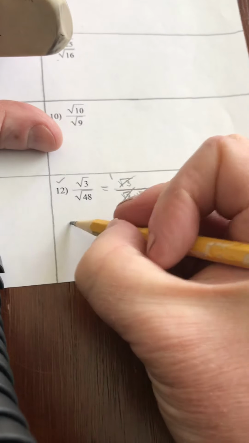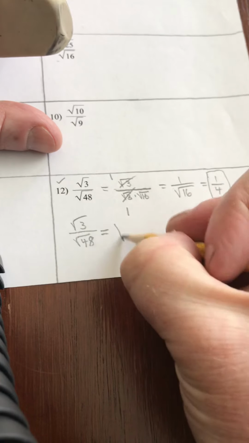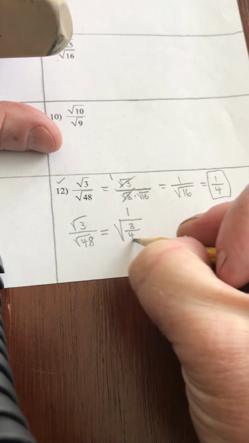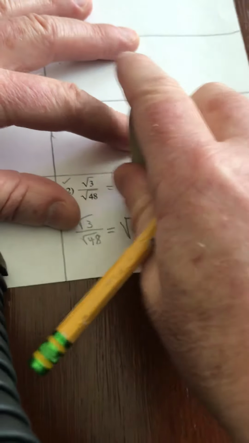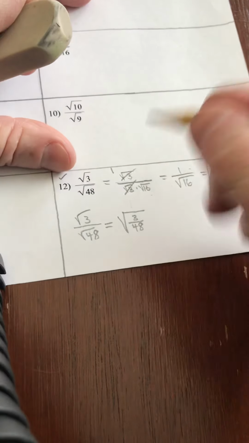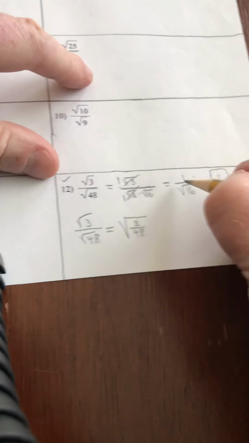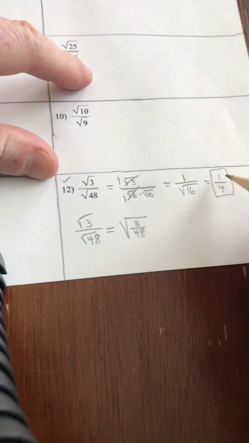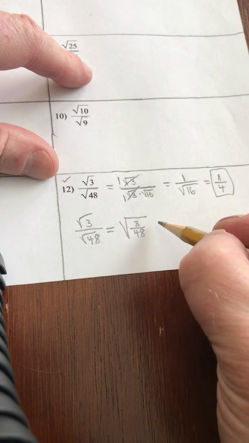Another way is the square root of 3 over the square root of 48. Write it as the square root of 3 over 48. So now notice something. 3 goes into 48 16 times.